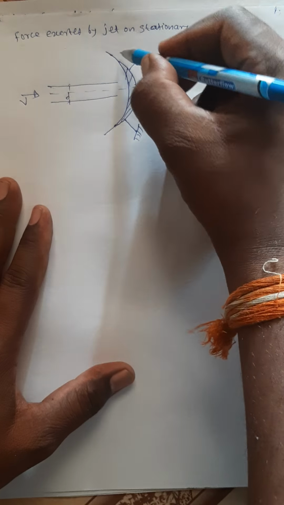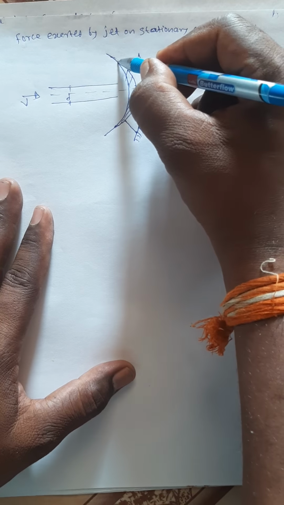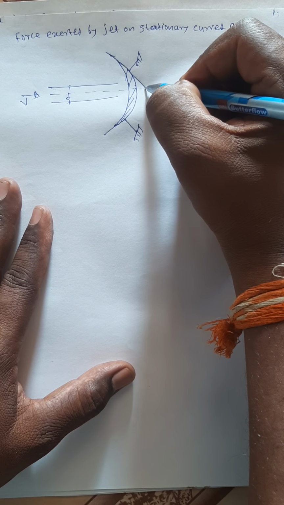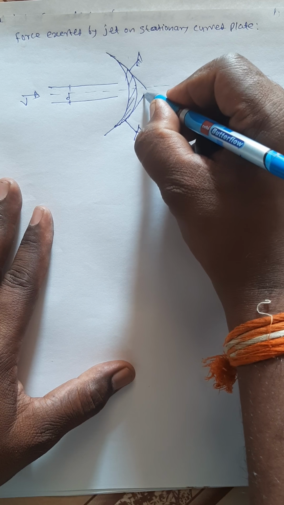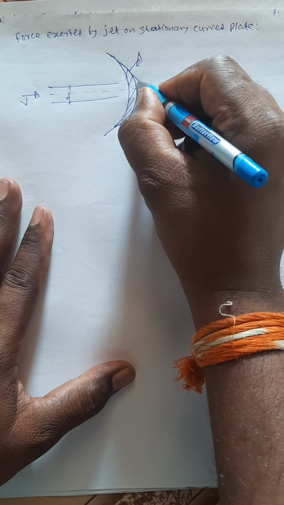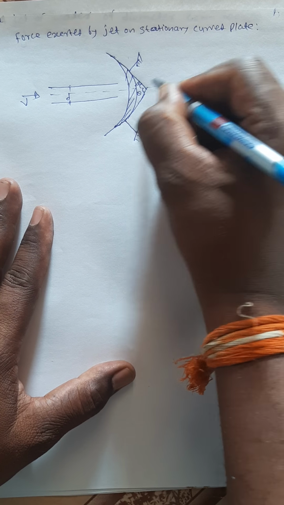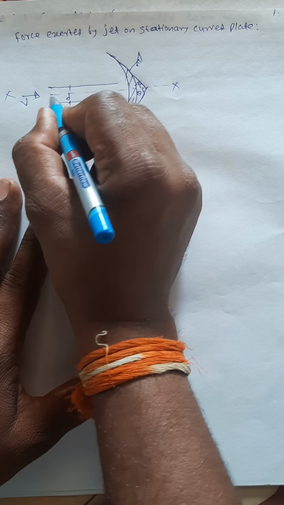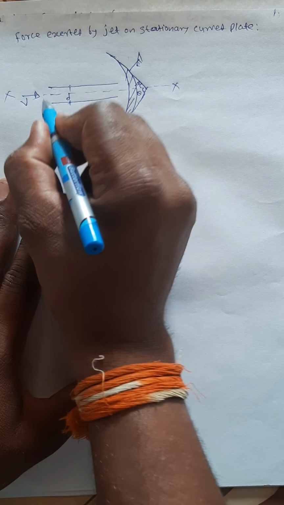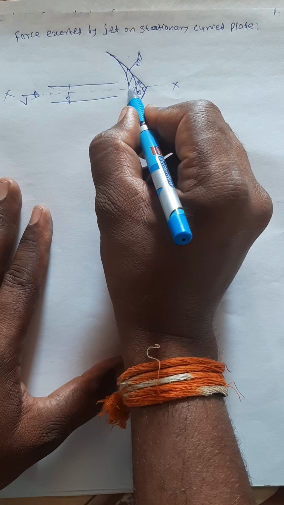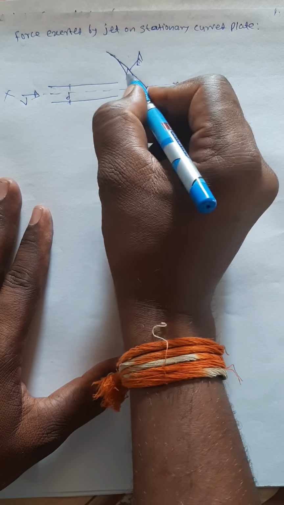Now consider that tangents are drawn at both the ends, or both the tips, we can say. Those are the tangents, and they make an angle of theta degrees with respect to the x-axis, that is the axis of the jet. Now what is going to happen after striking the jet at the center of the plate? It is going to deflect.